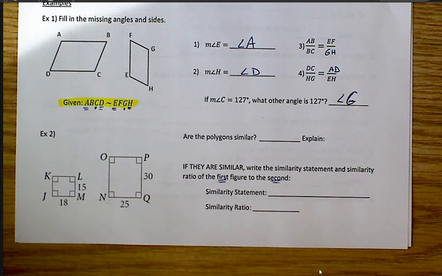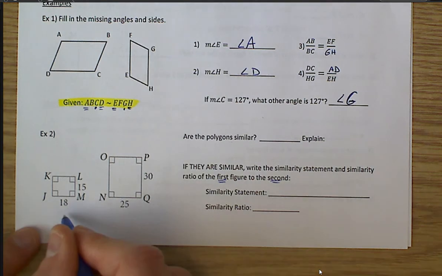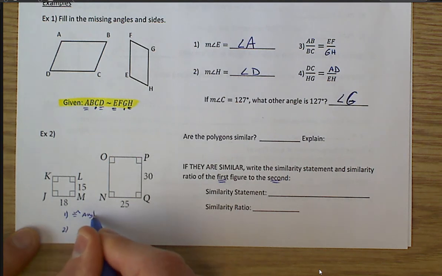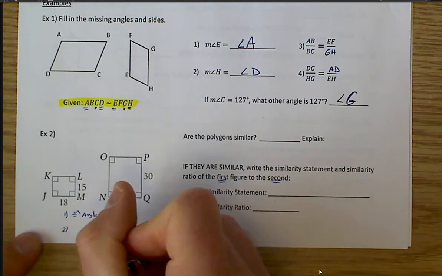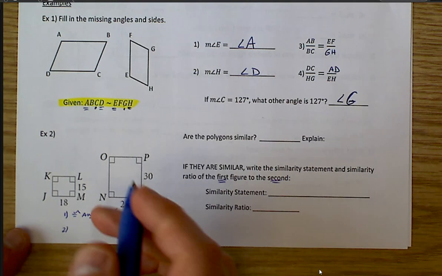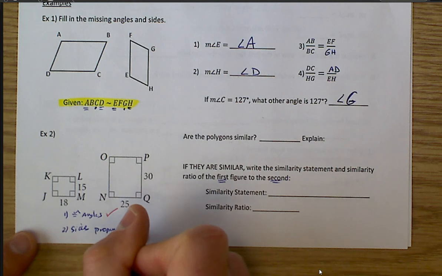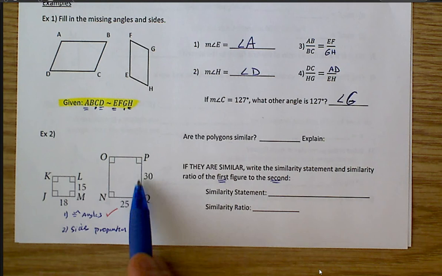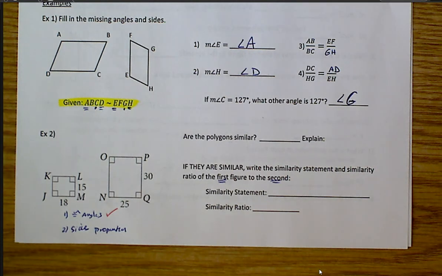Let's take a look here. Remember, there's 2 criteria. So I'm going to write down the criteria again. Congruent angles. Do these 2 rectangles have congruent angles? Should take you 3 seconds to look at. They're all 90, so check. Good. Second criteria, are the sides proportional? Now, a lot of students are going to go, right side is 15, this one is 30, bottom is 18, bottom is 25, and they're going to do that wrong.